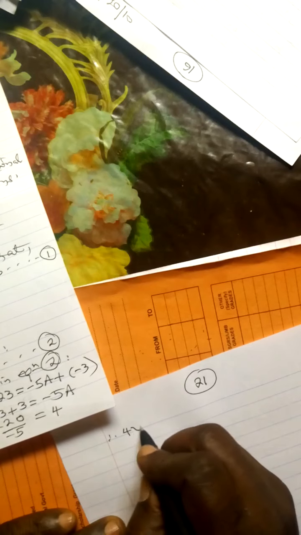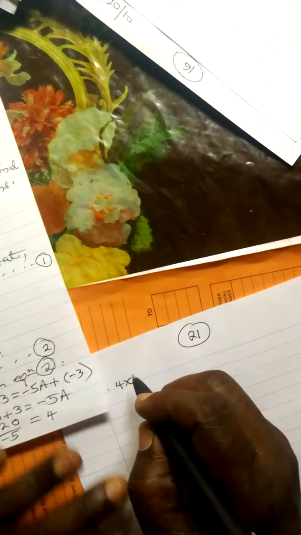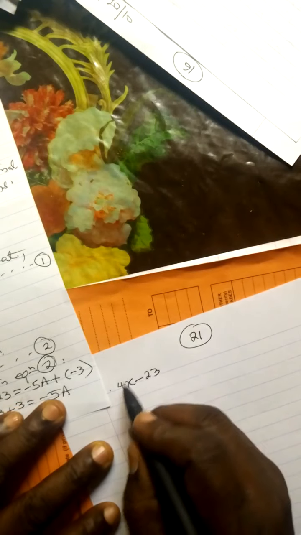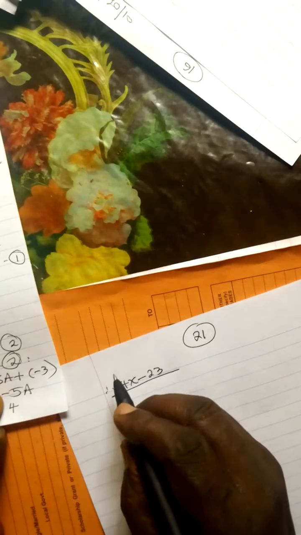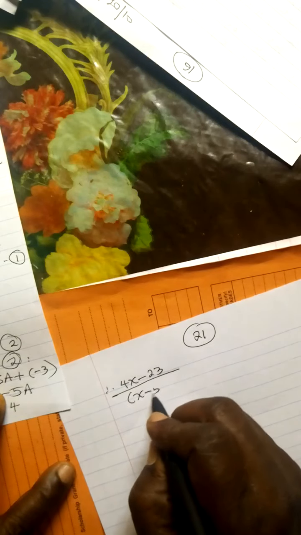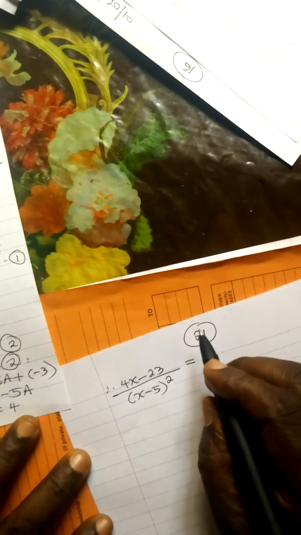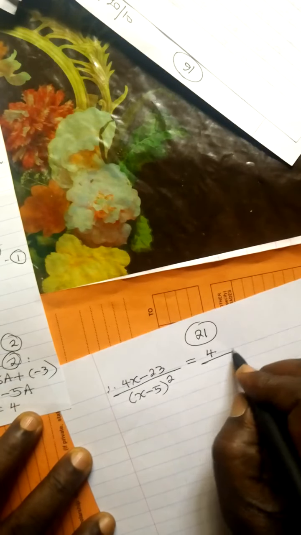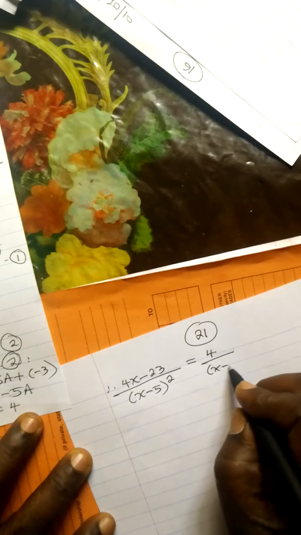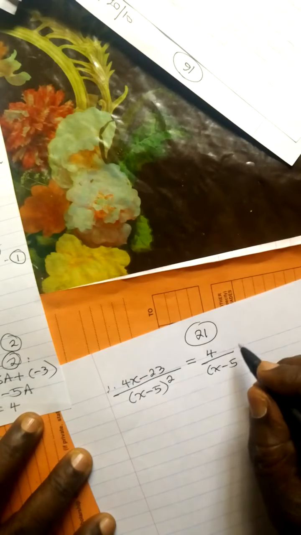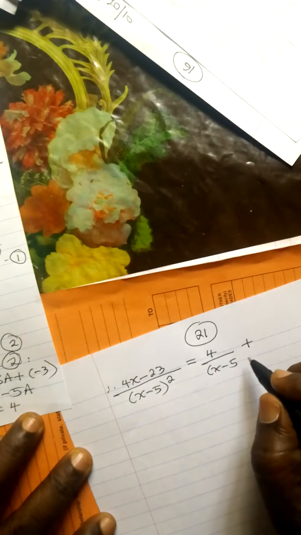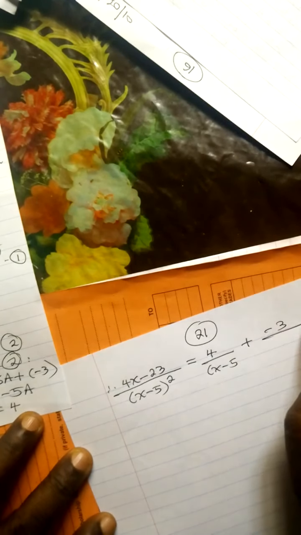Therefore my partial fraction now: 4x minus 23 over x minus 5 all square is equals to a, which is 4, over x minus 5, plus b, which is minus 3, over x minus 5 square.